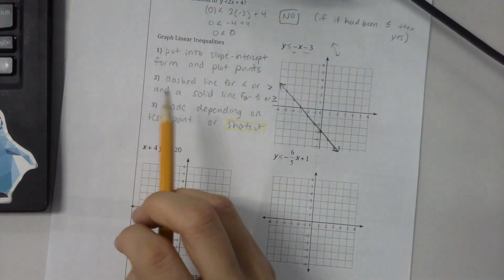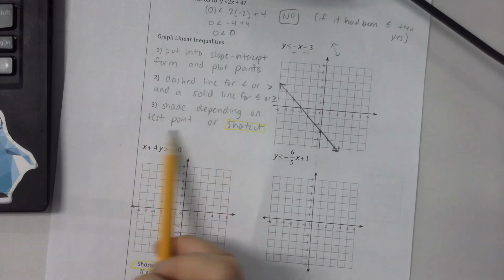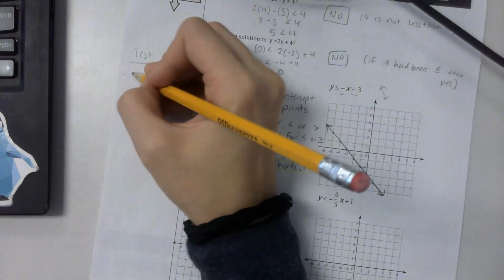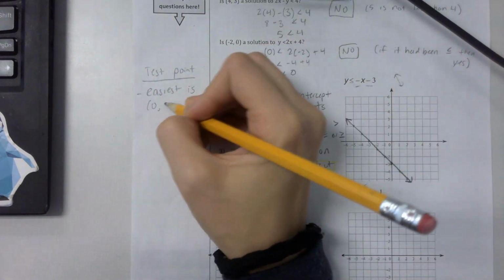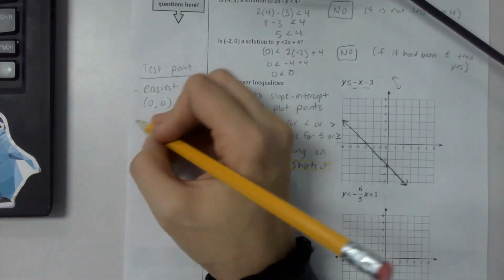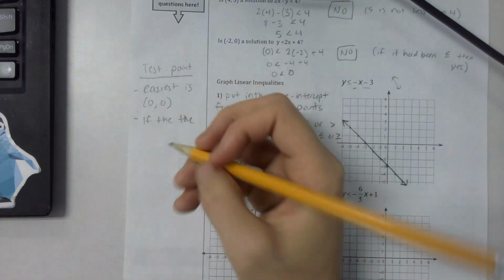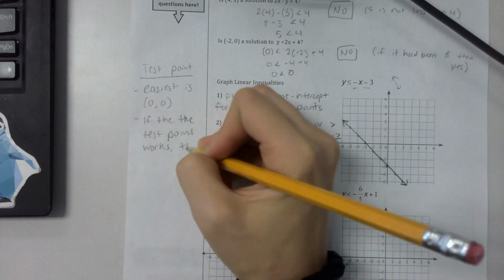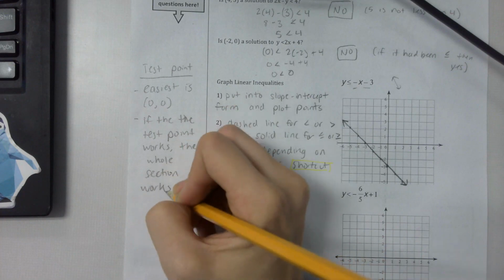Okay, so now we're on step 3. We want to shade depending on test point or shortcut. So we're going to do test point first. The easiest test point is 0, 0. Okay, so if the test point works, the whole section works. Okay, so what does that mean, right?